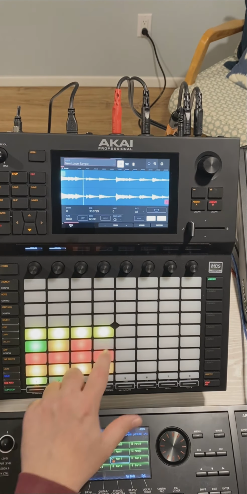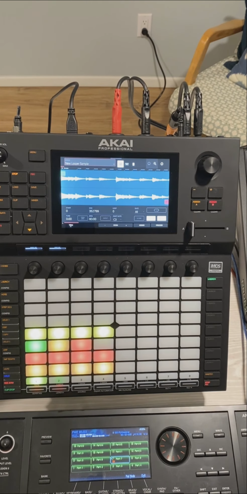Okay, so there it is. And at this point, I can save it directly to the drum track that I set up and not have to worry about audio tracks.